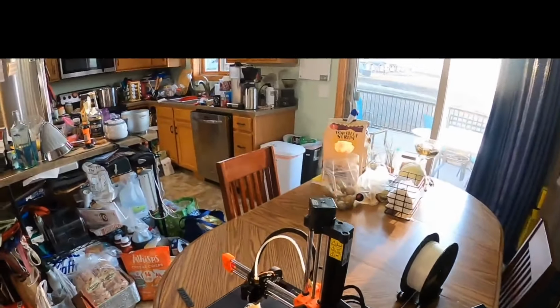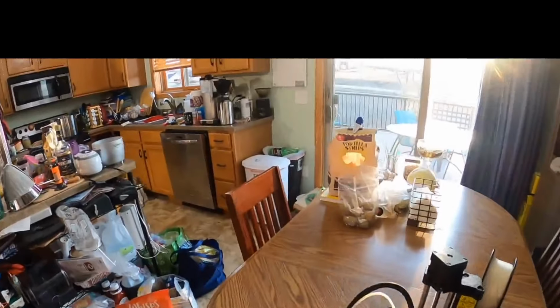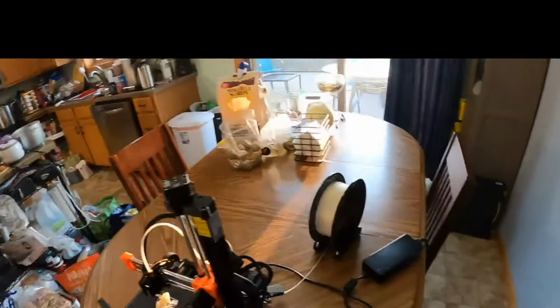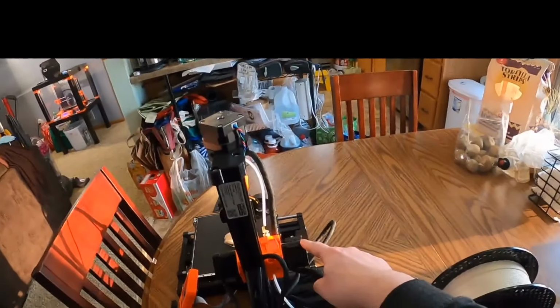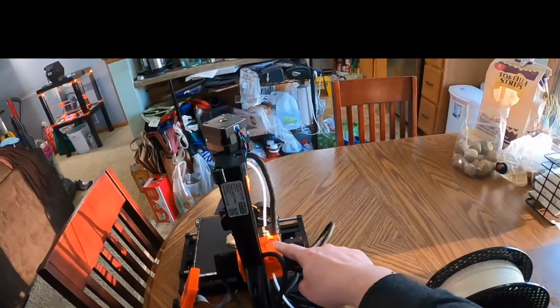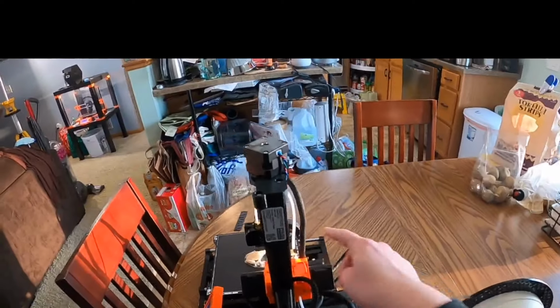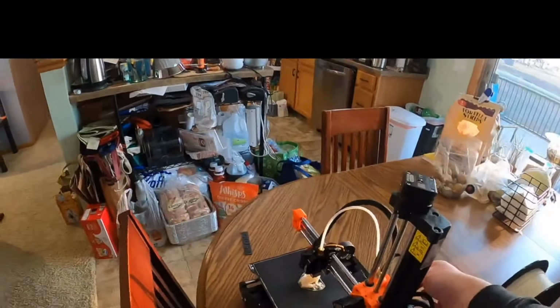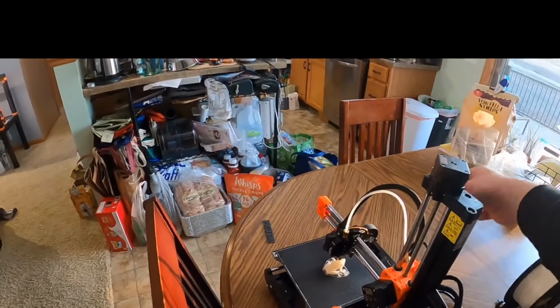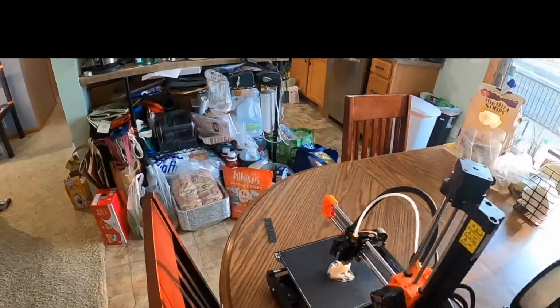It is a Bowden system, and with Bowden, the drive for the filament comes from back here. So there's a gear in here that pushes the filament up through this tube and into the hot end. So it's basically pushing a long string through this hose.